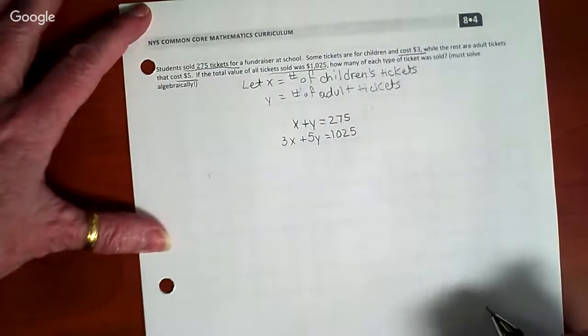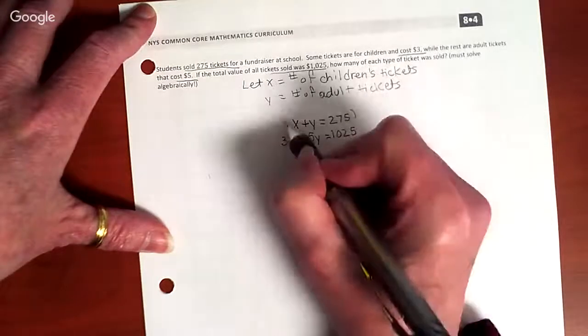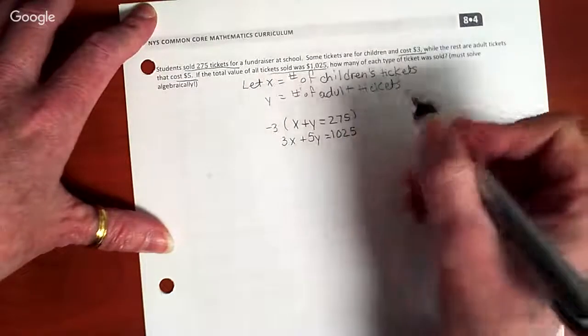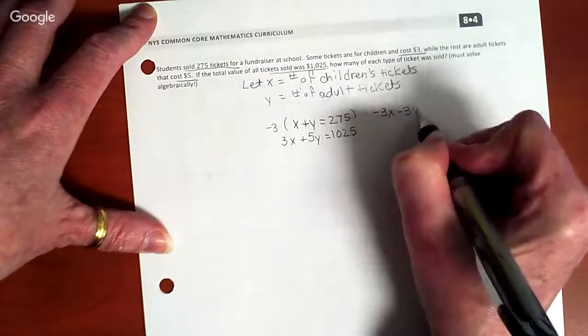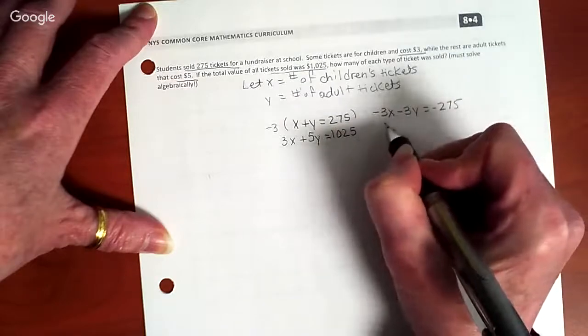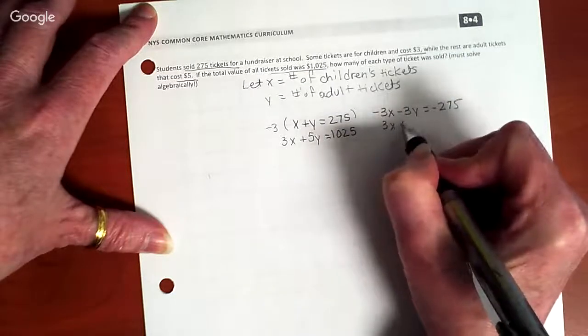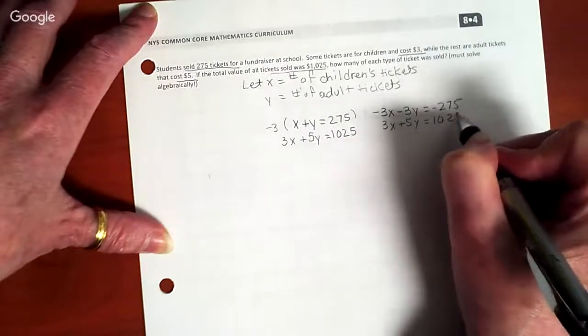So now we can multiply the top by -3. So we have -3X minus 3Y equals -275. So 3X plus 5Y equals 1,025.